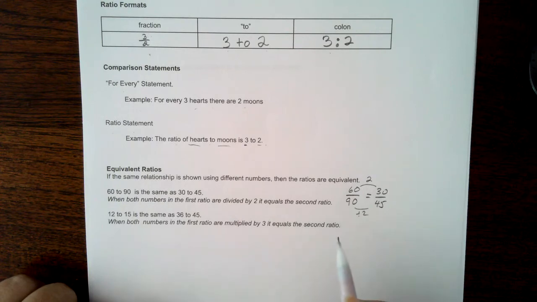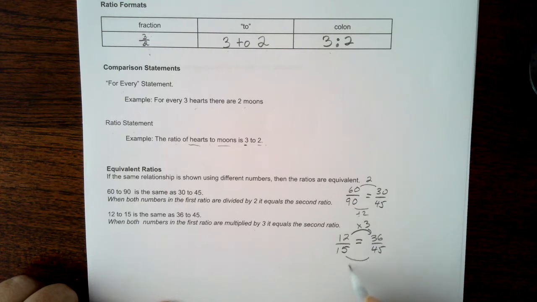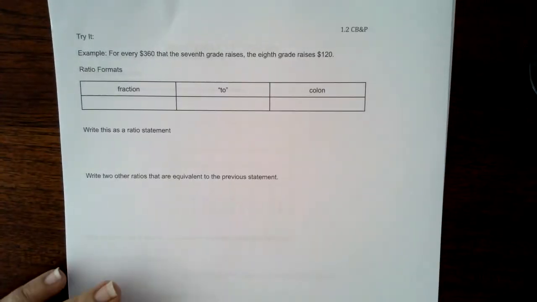12 to 15 is the same as 36 to 45. When both numbers in the first ratio are multiplied by 3, it equals the second ratio. So again, I can prove it in fraction form. 12 to 15, does it equal 36 to 45? If I multiply 12 by 3, I get 36. If I multiply 15 by 3, I get 45. So this statement is true, and these two ratios are equivalent. Let's move on to the next page and try some of this.